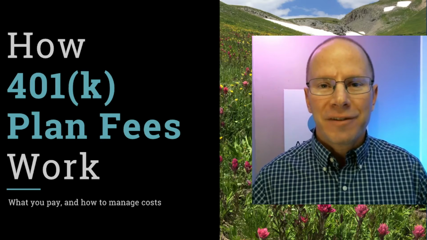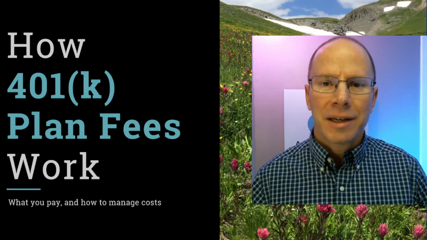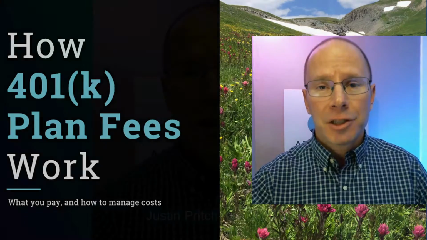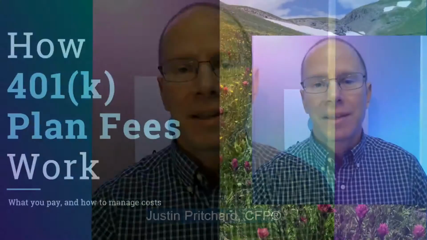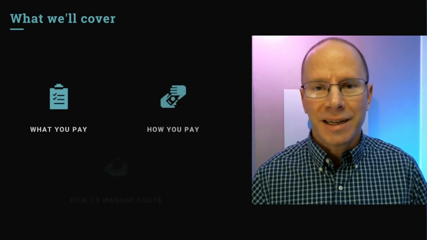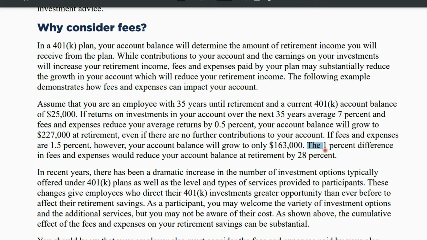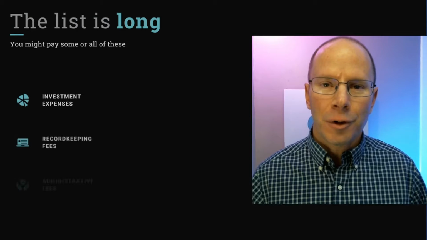You probably pay fees to invest in your retirement plan at work, but you might not know how much you pay or even how you pay those fees. And this is important because any costs are going to reduce the amount you have left over for spending. So we're going to talk about what those costs are, and we'll go over a couple of tips on how you can reduce the amount you ultimately pay.